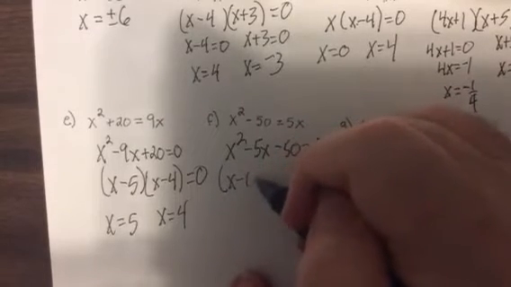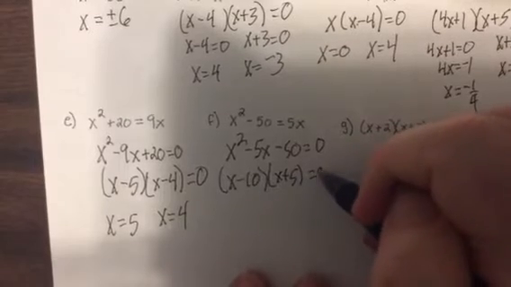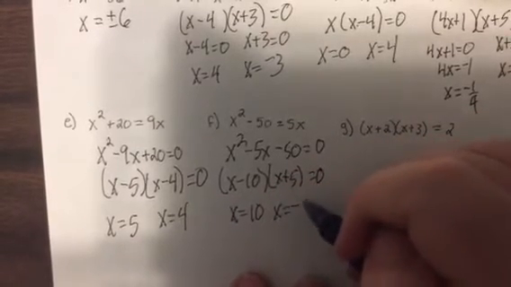So it'd be X minus 10, X plus 5. So X equals 10, X equals negative 5.